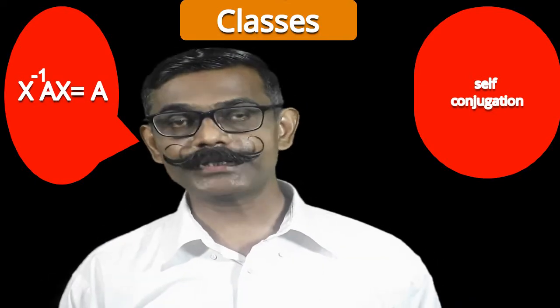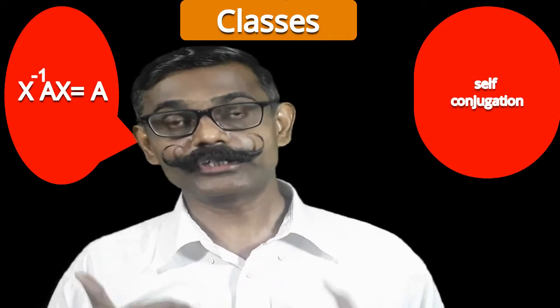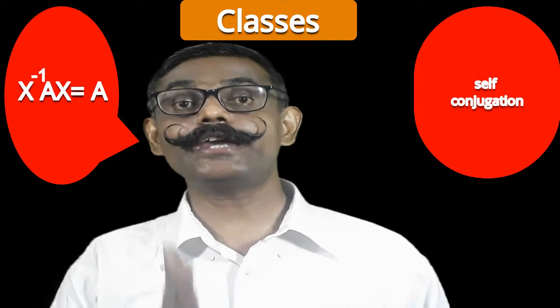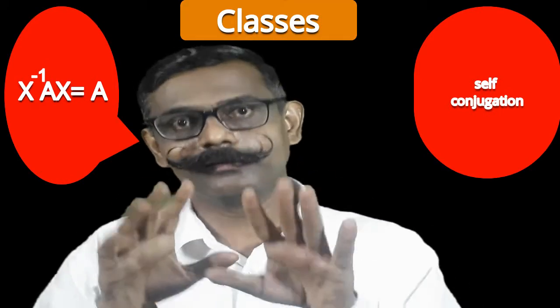Self-conjugation I want to talk about. It means operation A can be conjugate to operation A, which means we can find an x in such a way that x inverse A x is equal to A. So A and A are conjugate to one another, and every operation remains conjugate to itself. Everyone is a neighbor to itself. From the mathematical point of view, A alone can be a member of the class.